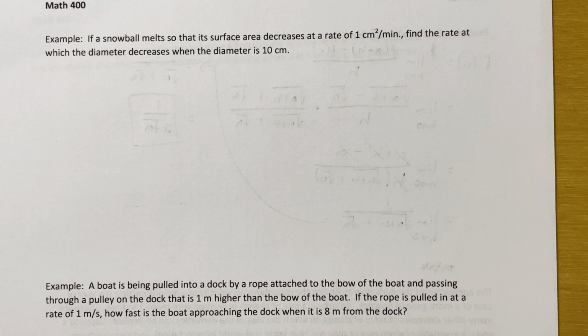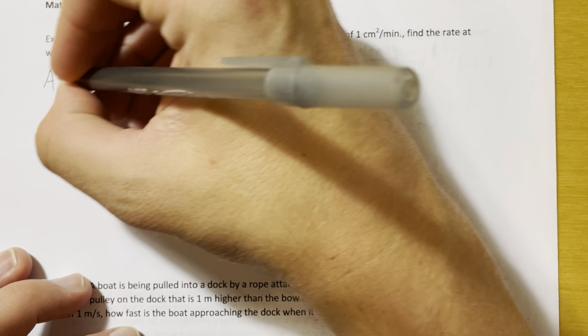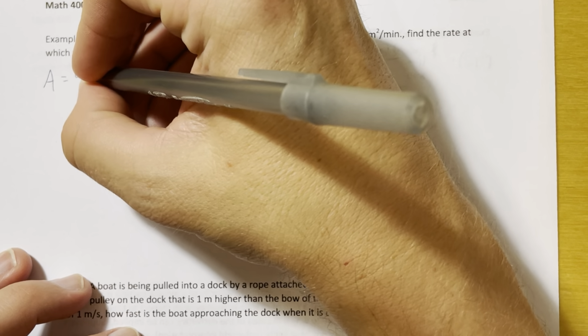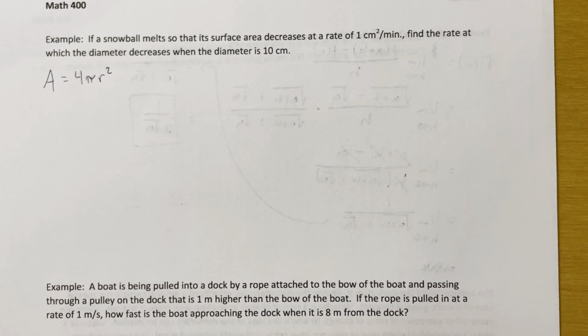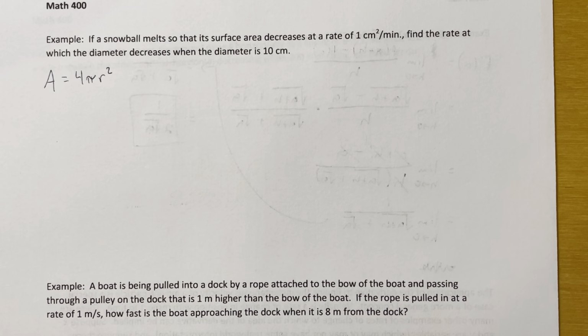So again, look for keywords that indicate what kind of quantities we want to include in our formula, in our equation. We have surface area for a sphere, so we need to recall what the formula for that is. And then we're also looking at the diameter of this sphere. If you know the formula for the surface area of a sphere, it's A equals 4 pi r squared. r is the radius of that sphere. Nowhere in the statement of this problem does the word radius appear.